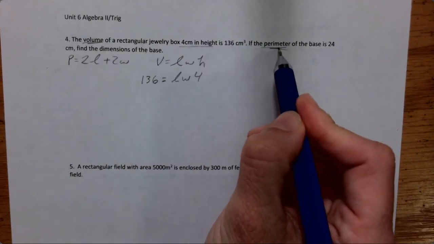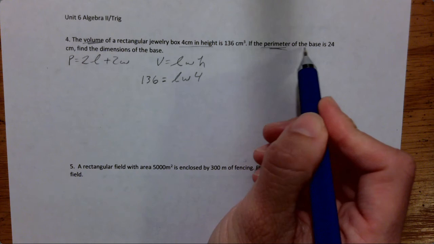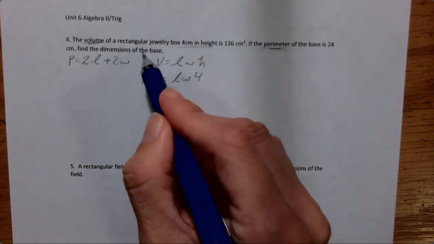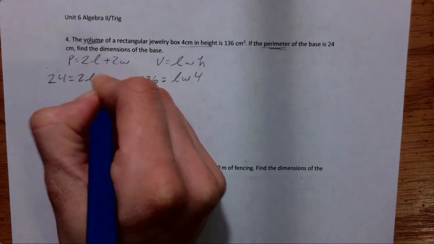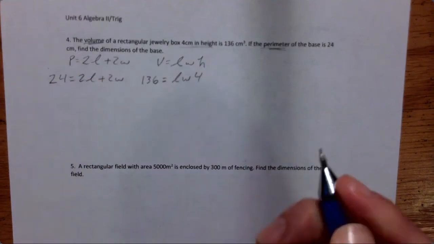And then for the perimeter, it says if the perimeter of the base is 24 centimeters, find the dimensions of the base. Okay, so the perimeter is 24. So then I have 2L plus 2W. So I have the length and the width.